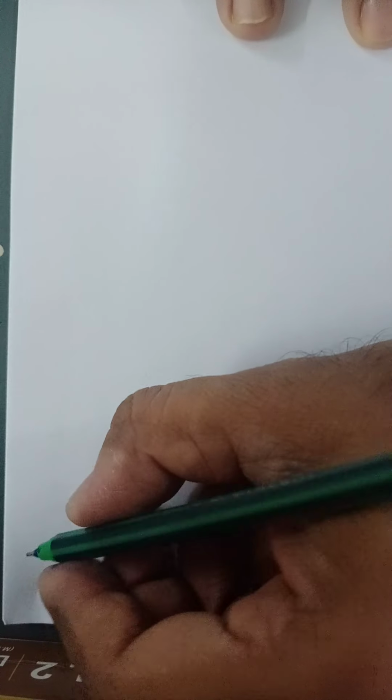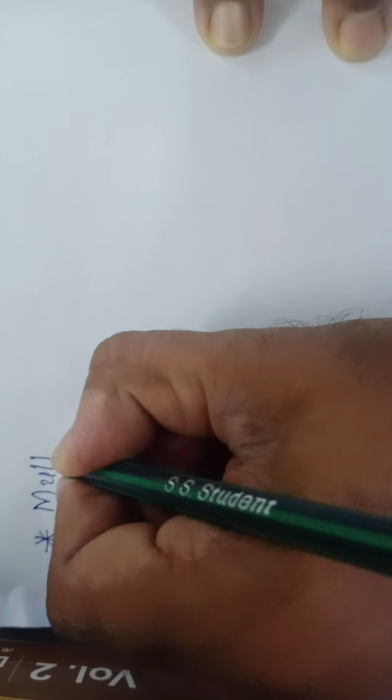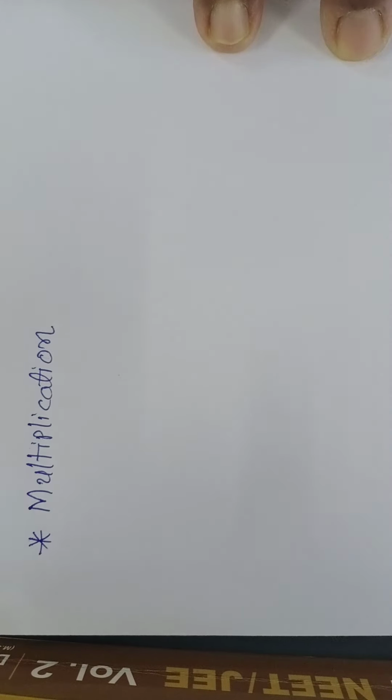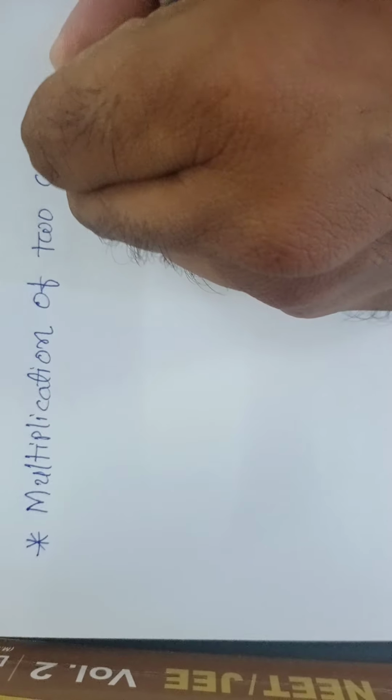So our today's discussion is about multiplication of two complex numbers. So let us start multiplication of two complex numbers.